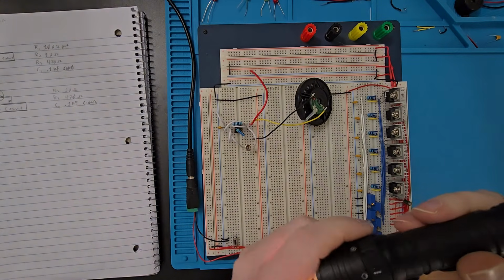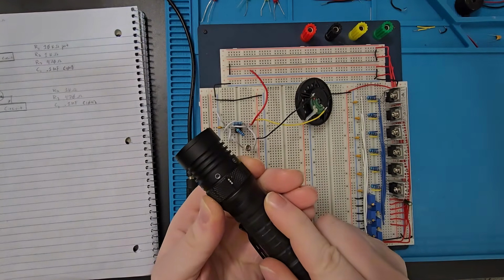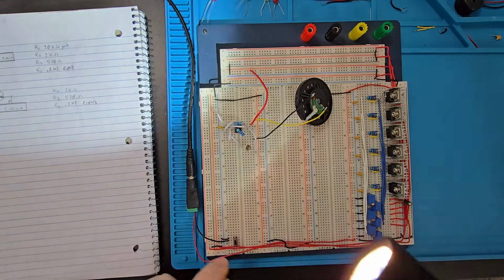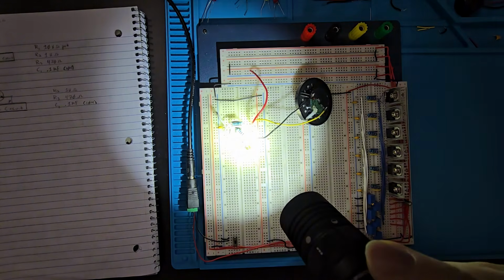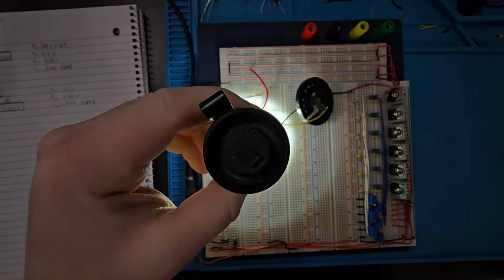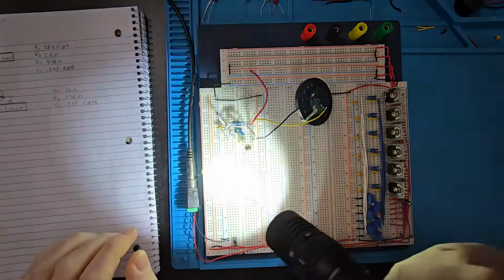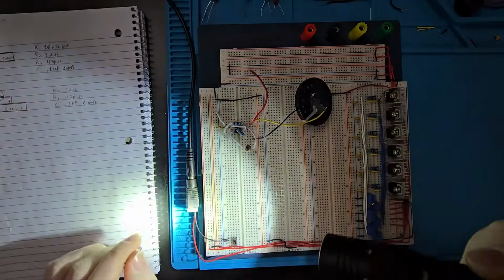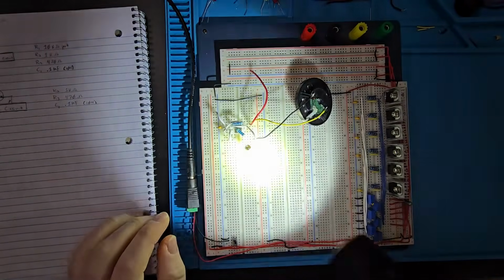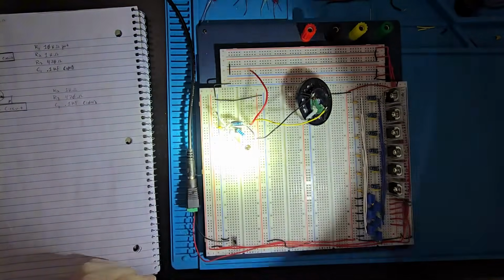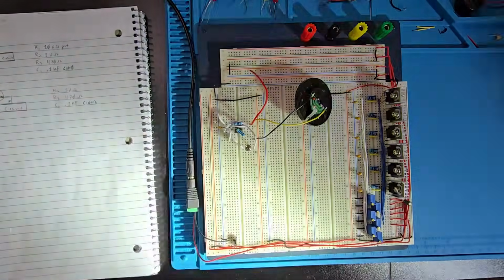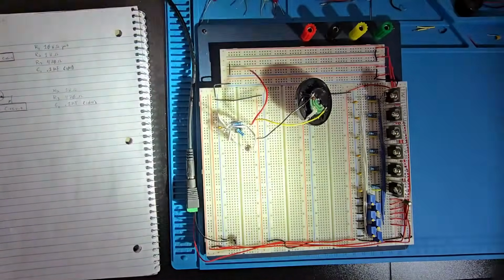Okay, now I'm going to turn up the brightness. We're going to skip mid and just go full bright. So I'm pretty far away and you can already tell, I mean, that thing is screaming. Now I'm just waving it all over the place. Now I'm distancing. Now I'm pretty far away. I'm just gonna shake it and get closer.